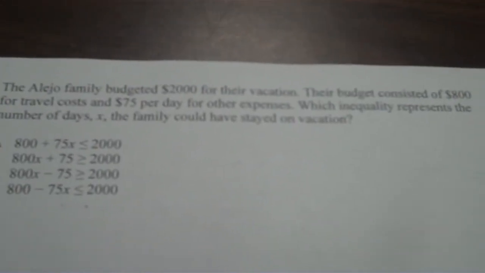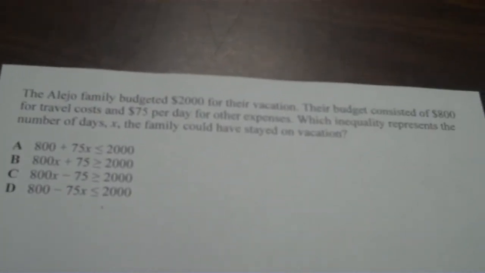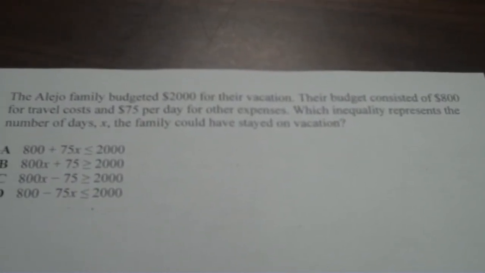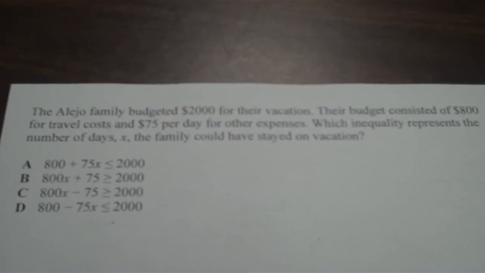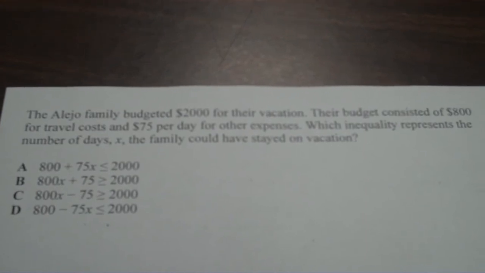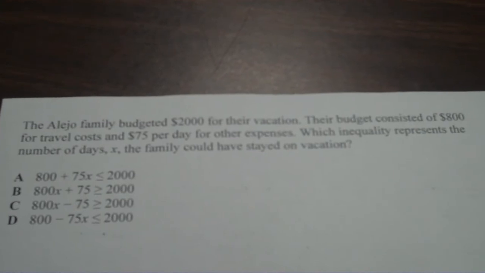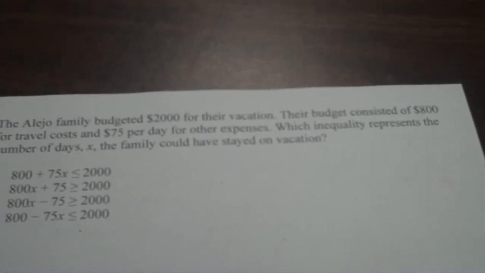These actually came from tax tests from years before. You read along with your paper, but I'm going to read it to you real quick. The Alejo family budgeted $2,000 for their vacation. Their budget consists of $800 for travel costs and $75 per day for other expenses. Which inequality best represents the number of days X the family should have stayed on vacation?